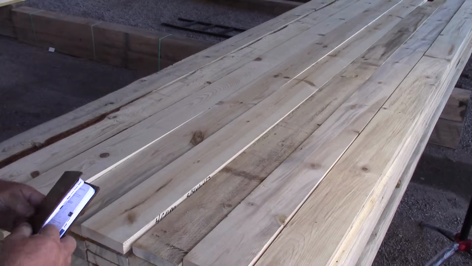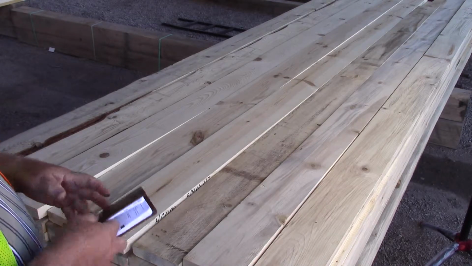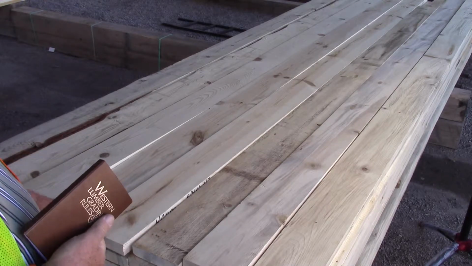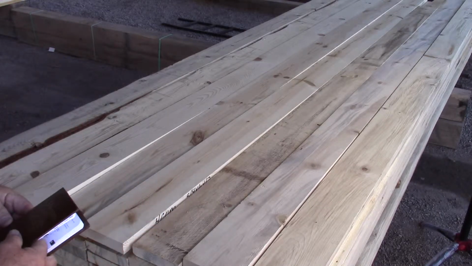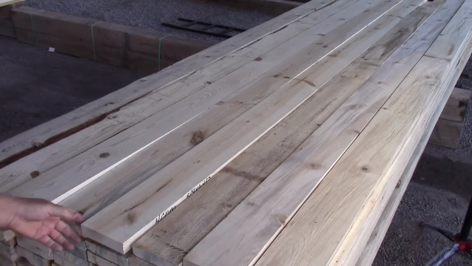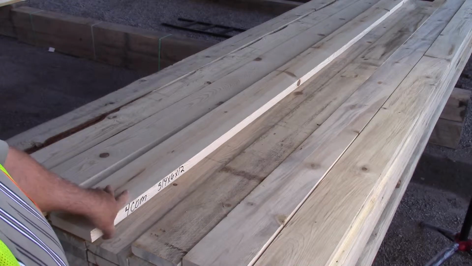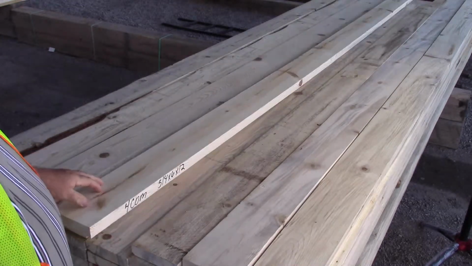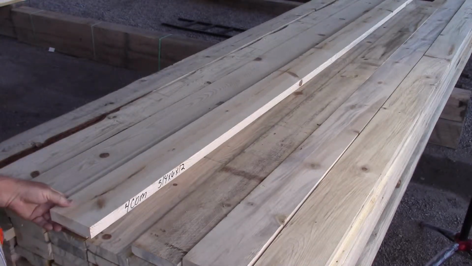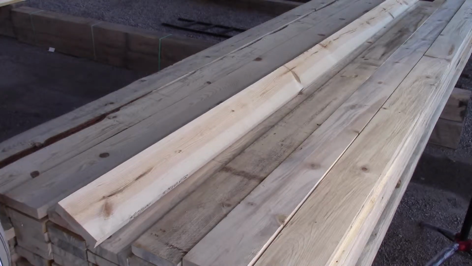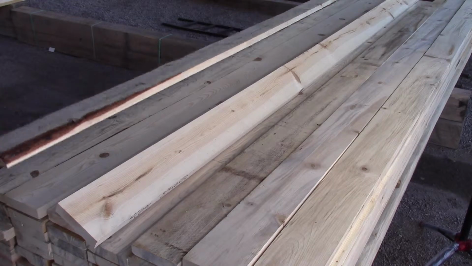A lot of number 4 common is, like I said, used for crating or pallets or other uses where you might want to build something on a low-grade wood. It's a 5/4, which is 1 5/16 by 5 5/8. Number 4 common can have wane on the face.